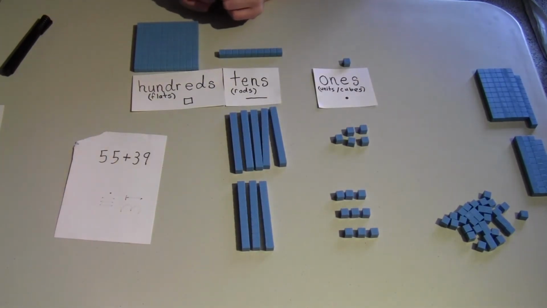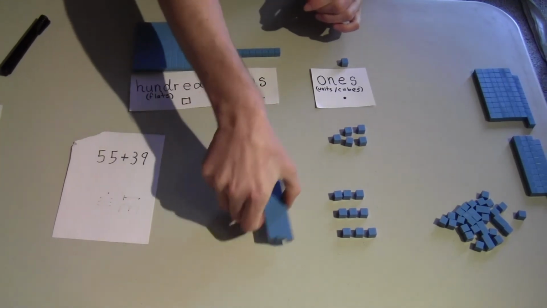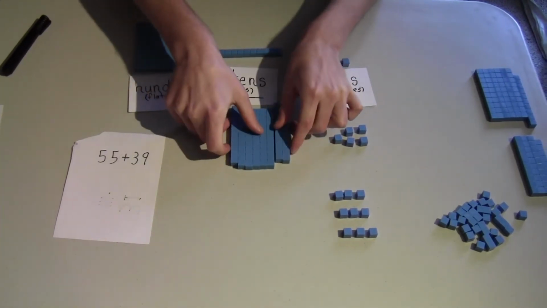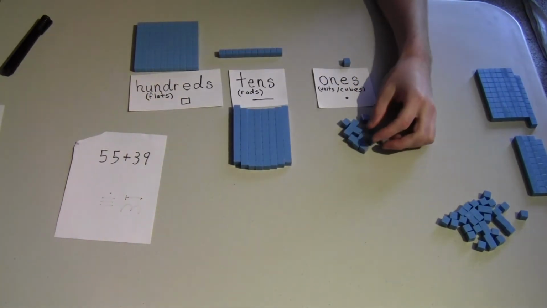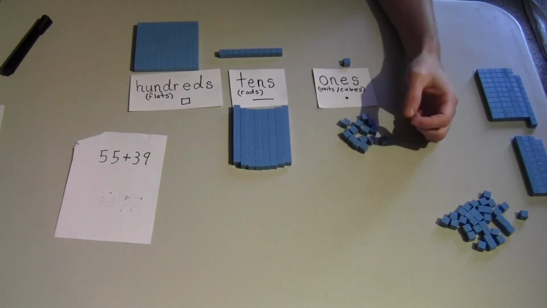There we go. So now what do I do? I put them all together. So put all the rods together, put all the ones together, and then I would count them up.